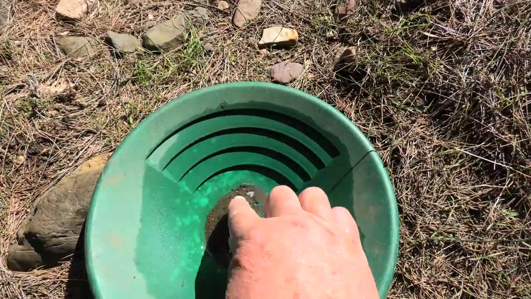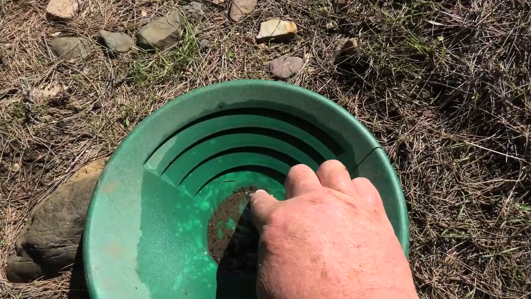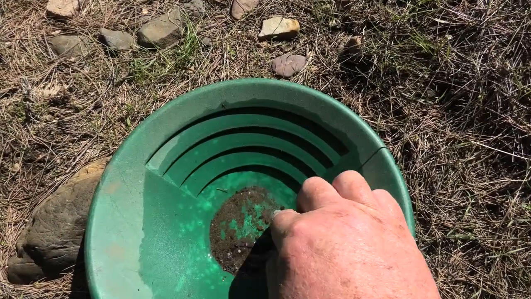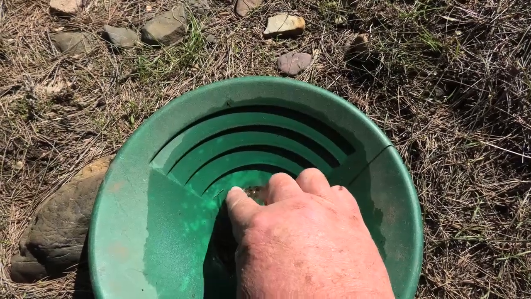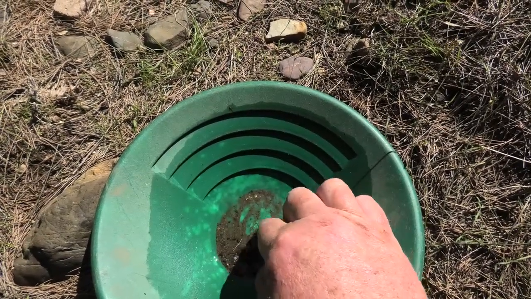A few bits of lead. Get rid of the lead out of the way. Move these little stones back.